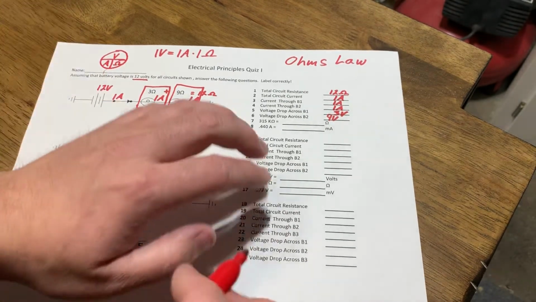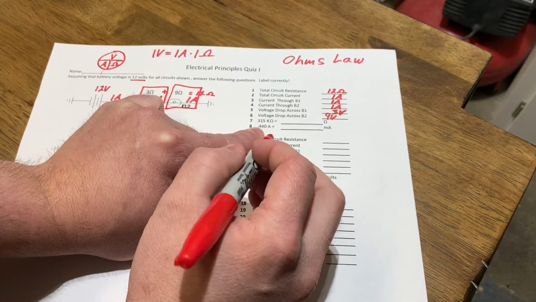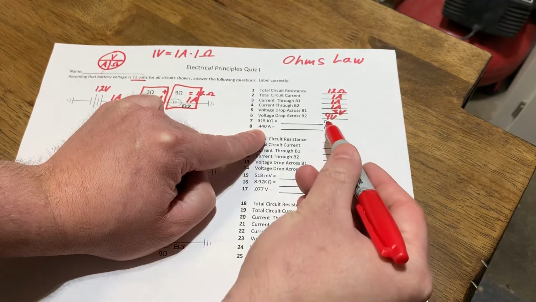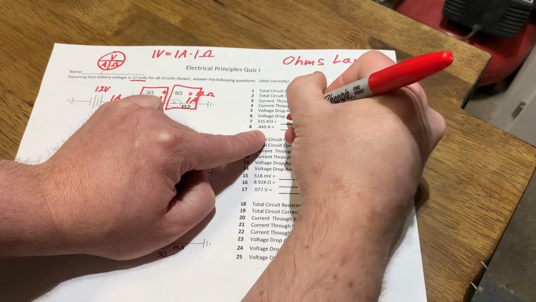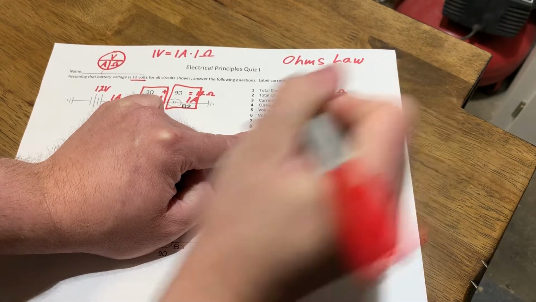Okay? Now, a couple conversions here just to get some practice. 315 kiloohms is how many ohms? Kilo stands for 1,000, so we are literally saying 315,000 ohms.